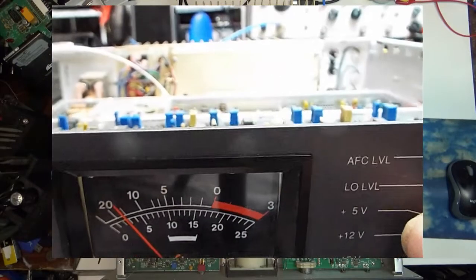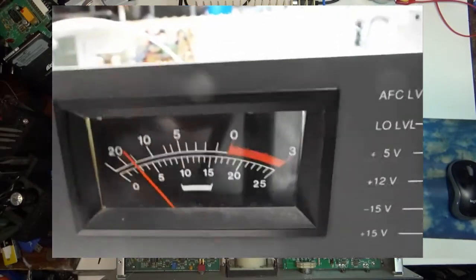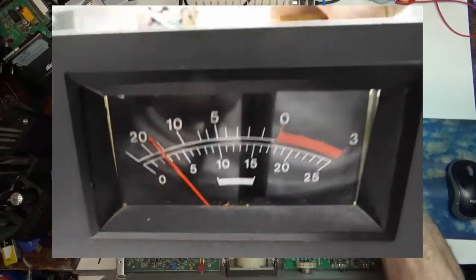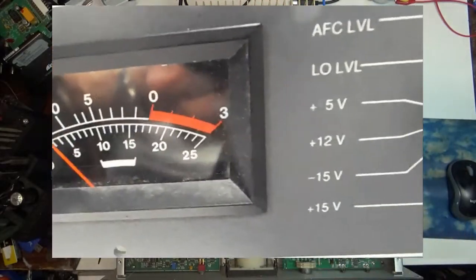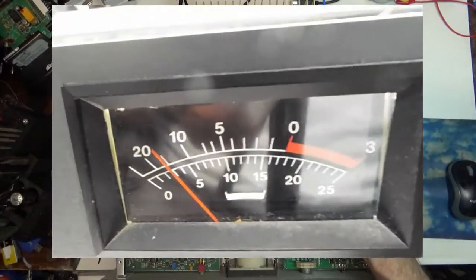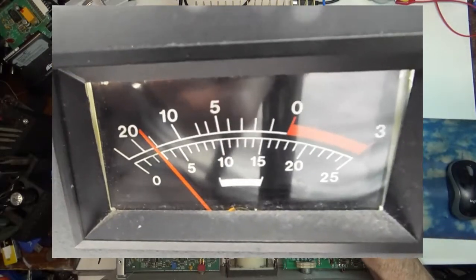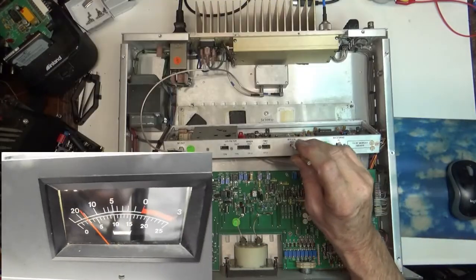So you put it on AFC, and if you can see that AFC is pretty low, the book says all you have to do is adjust your AFC to get it into the center.